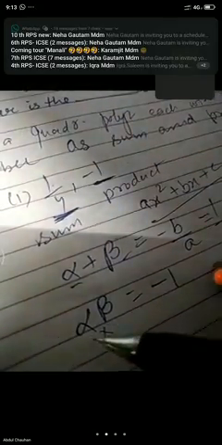When we multiply these two zeros, they give us the value minus 1, and the formula is c upon a. You know that a is 4 here. So what will c be to get minus 1?